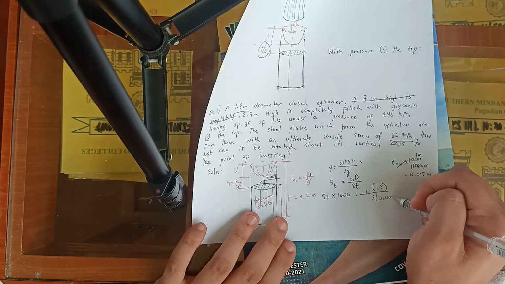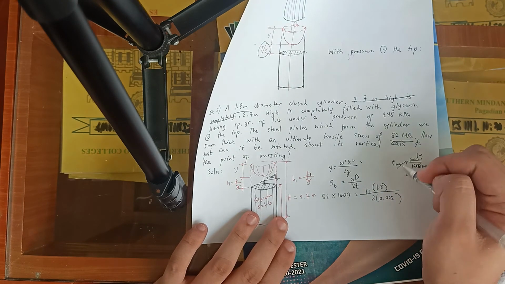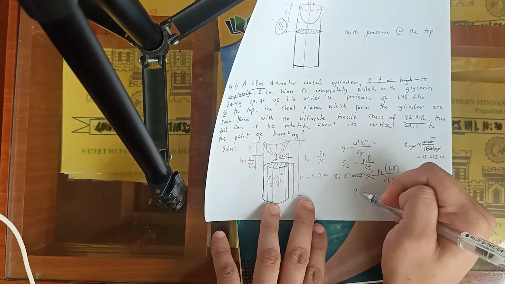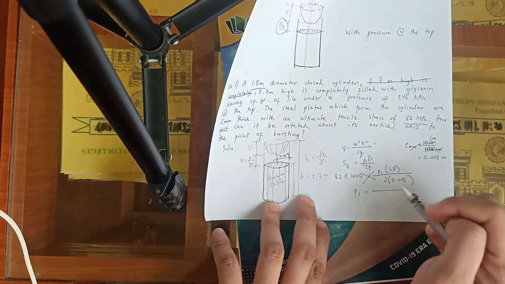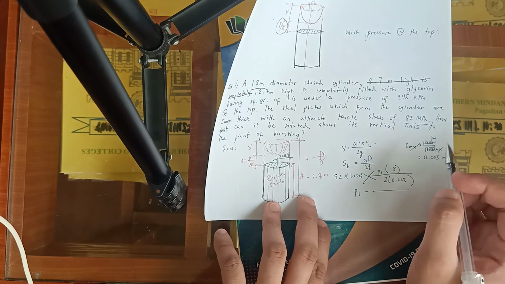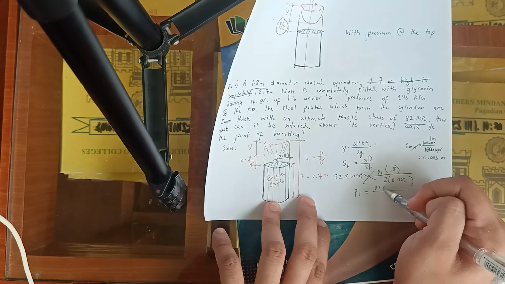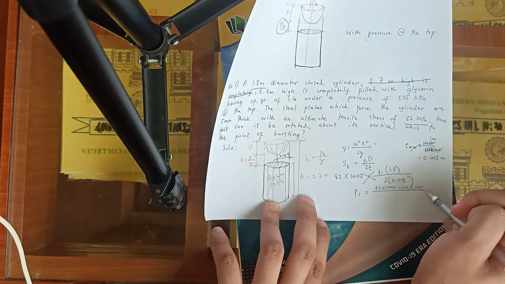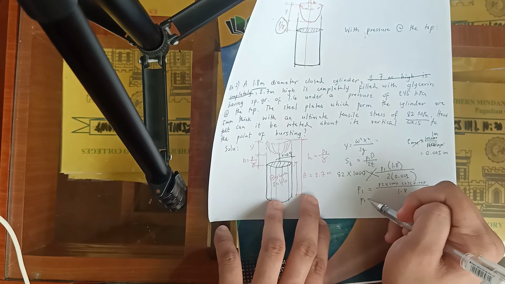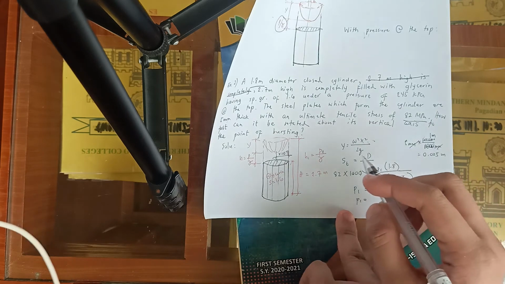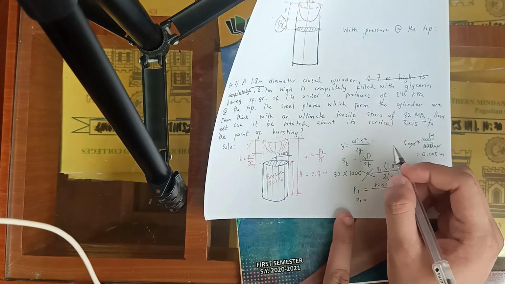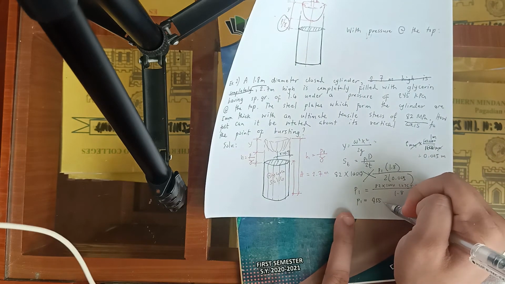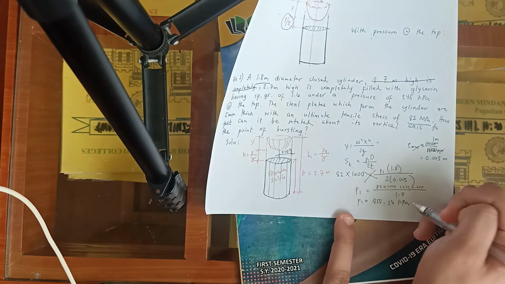So 0.005. Cross multiply, therefore P sub 1 is 82 times 1,000 times 2 times 0.005 over 1.8. Our P sub 1, once you said pressure, is a small p. So the answer is 455.56 kilopascal.